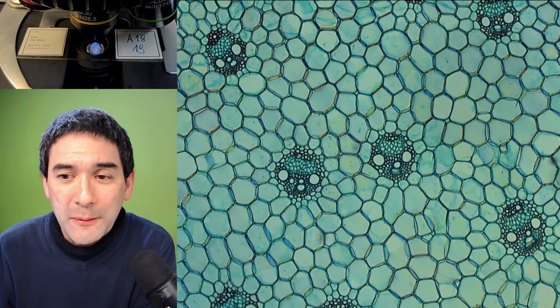Let me quickly explain what you're able to see here. Those round things are the so-called vascular bundles. These are the cells that carry water up the plant, and also nutrients like the glucose that was made down to the roots. So that's the cross-section of a stem, and in a typical monocot plant, you see that those vascular bundles are scattered throughout the stem.